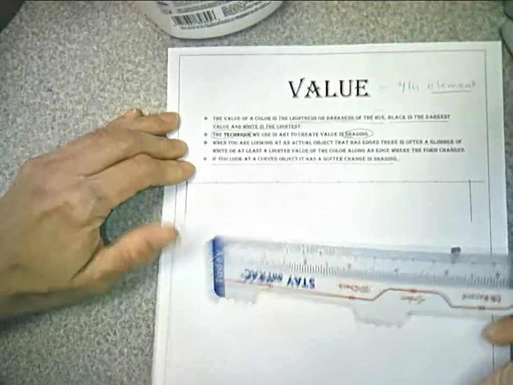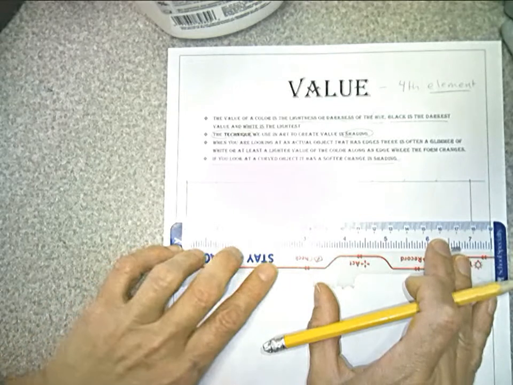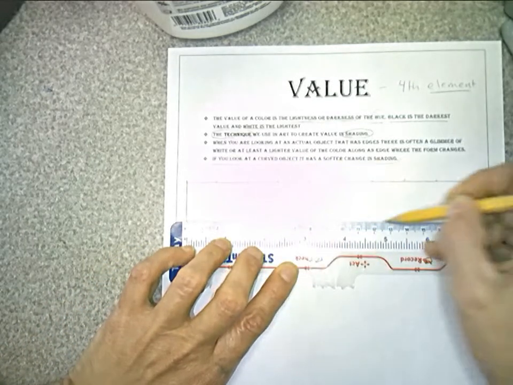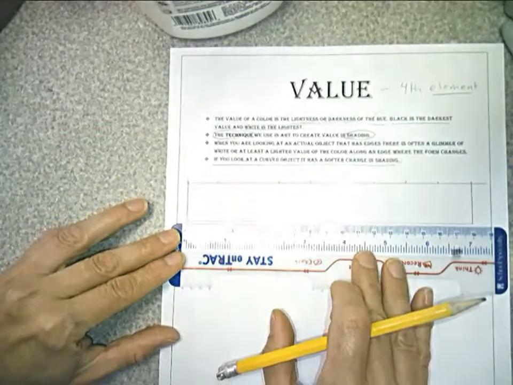Now the outside edge can be pretty dark. That's okay. But you're going to be drawing lines on the inside on those little notches that you've done. Notch it on the other side too, so your lines are straight.